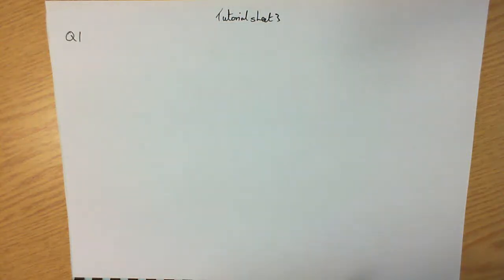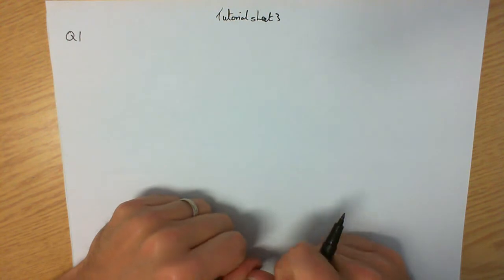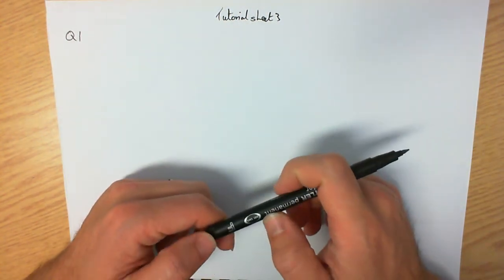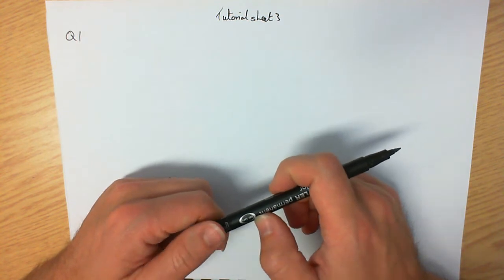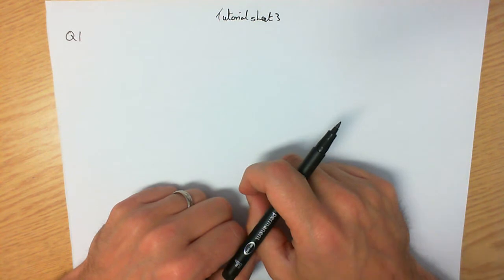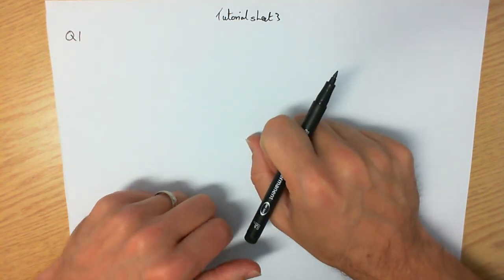Tutorial sheet 3, question 1. A 25 MHz carrier is modulated by a 400 Hz sine wave. If the carrier voltage is 4 volts and the maximum frequency deviation is 10 kHz, write the equation of this modulated wave for FM and PM. Here we're assuming that the modulation index is numerically identical.